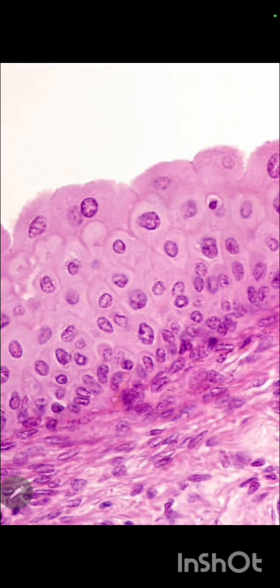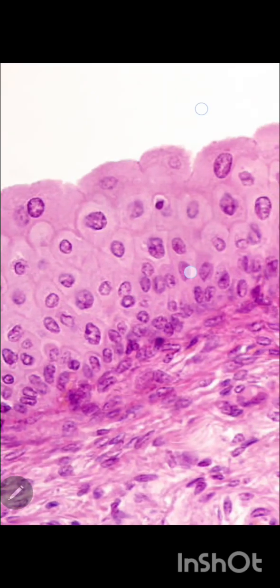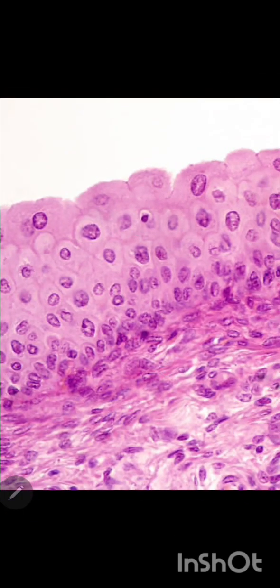And next, this is the diagram of transitional epithelium. Transitional means the shape of the cells changes from the basement, then towards the middle, and then to the top, and the topmost cells are almost dome-shaped, umbrella-shaped. So the transition occurs on the basis of the shapes of cells from the basement to the top, superficial layer.